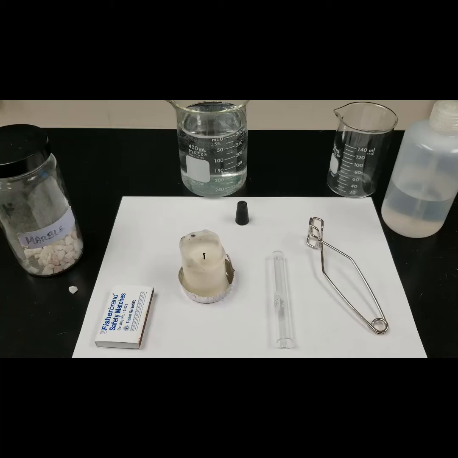For this experiment, we will need a test tube, water, a candle, a boiling stone, matches, a test tube clamp, and a rubber stopper.